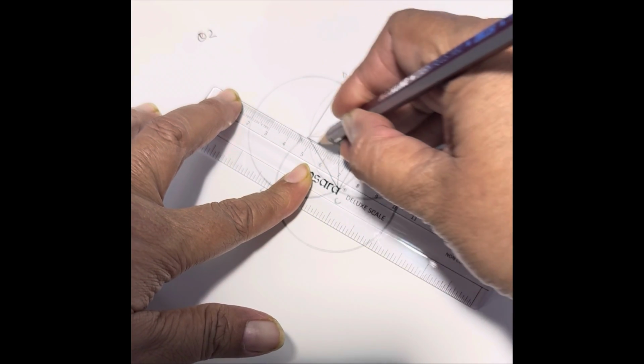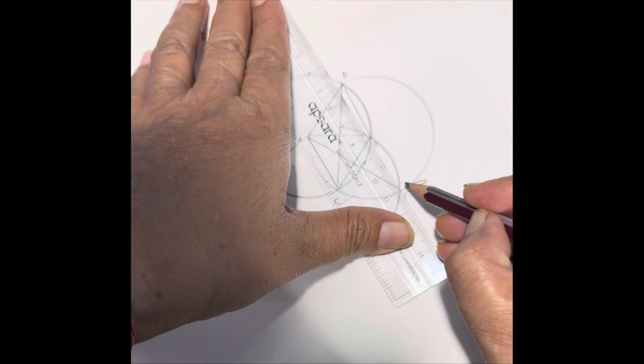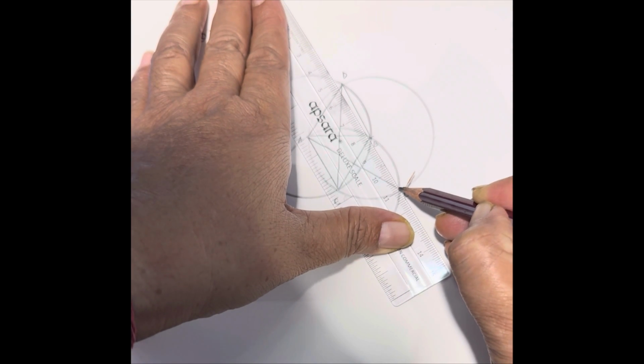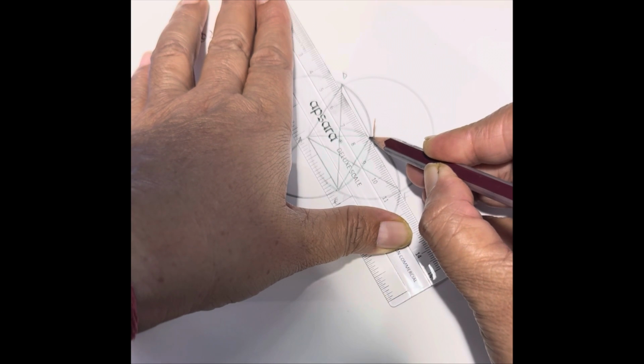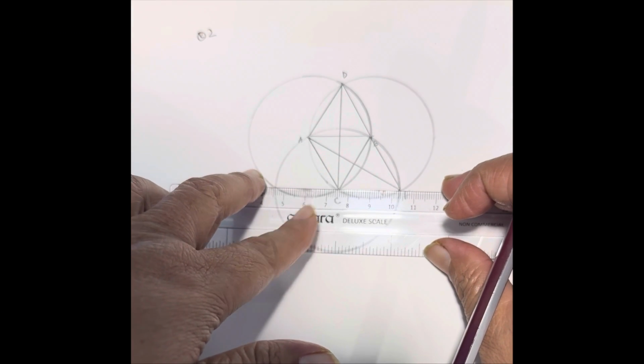So AF, these are already joined, BF, and CF.